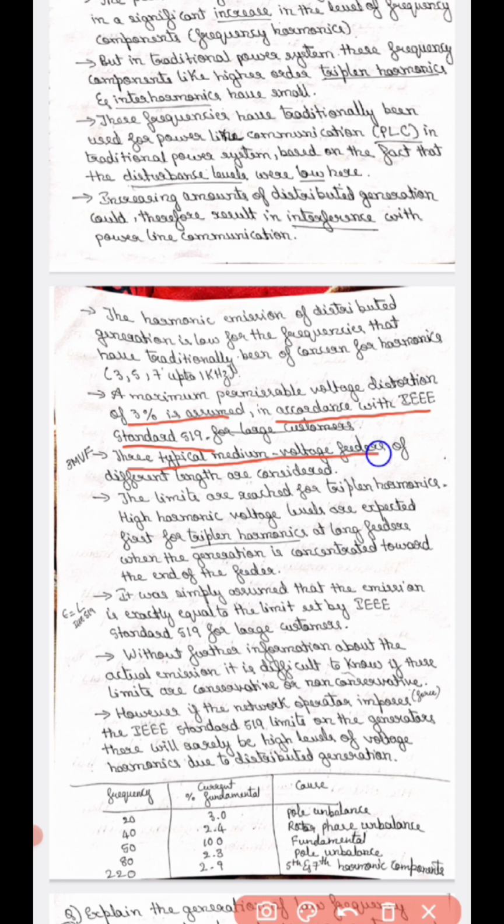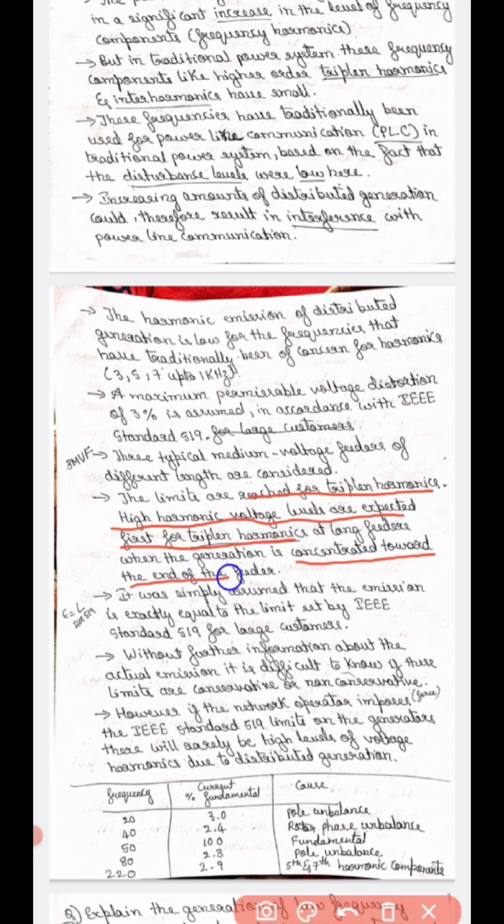The high harmonic voltage levels are expected first for triplen harmonics at long feeders when the generation is concentrated toward the end of the feeder.